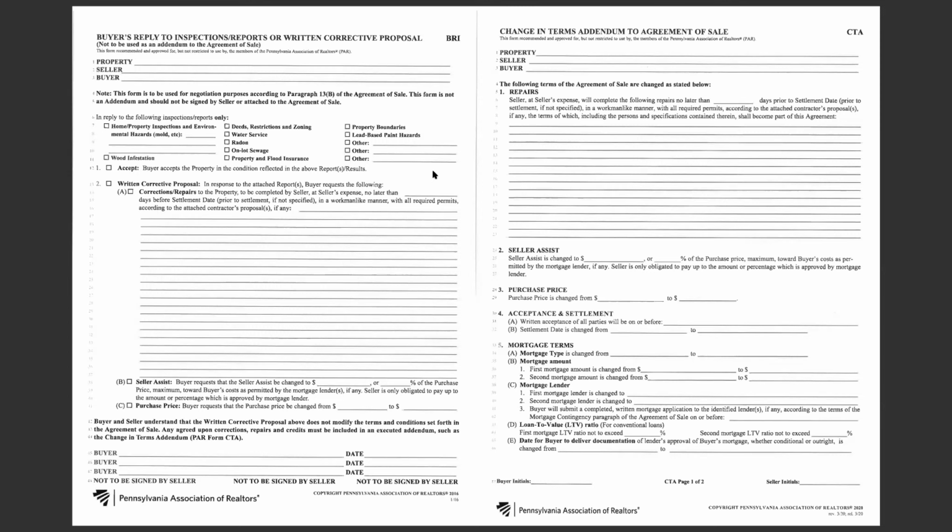Now, it's important that you see the very bottom of this form. This form is only signed by the buyer. This is the, hey, Mr. Seller, this is what we're asking for. This is the wish list signed by the buyer to the seller.